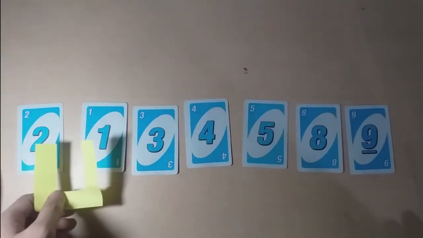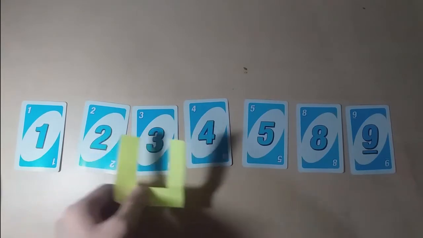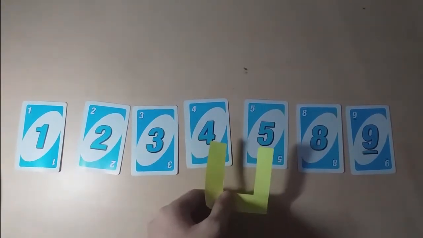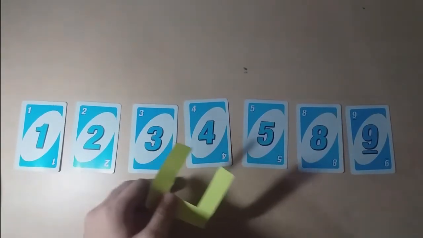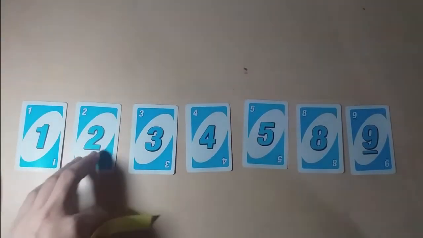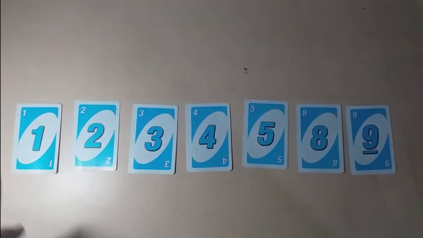Again, repeat. 2 and 1, yes, you switch them. 2 and 3, no. 3 and 4, no. 4 and 5, no. Alright, so it seems it is all sorted. Then, ta-da! That's how you do it. That's the bubble sort.